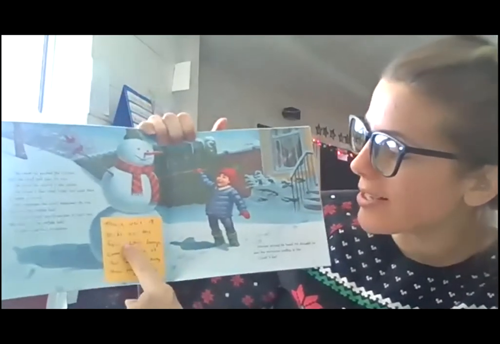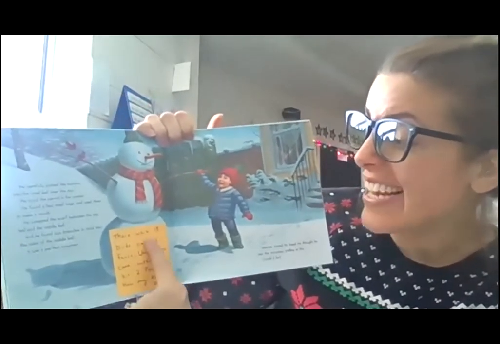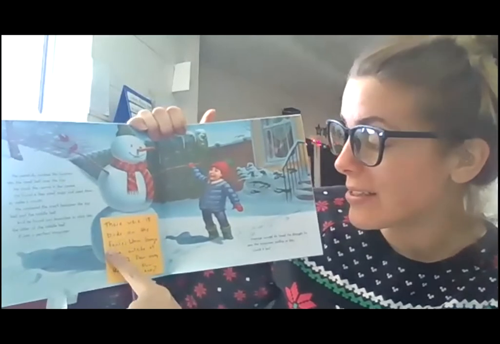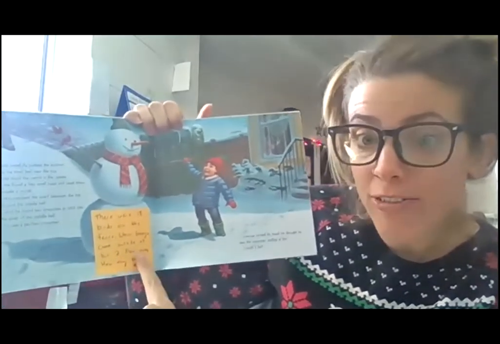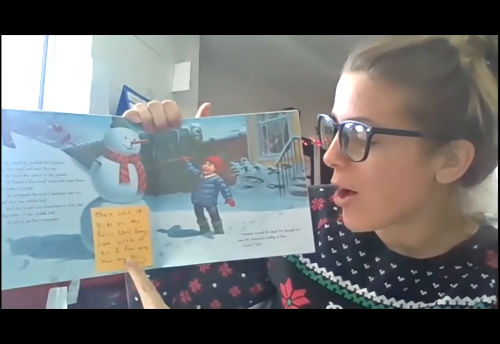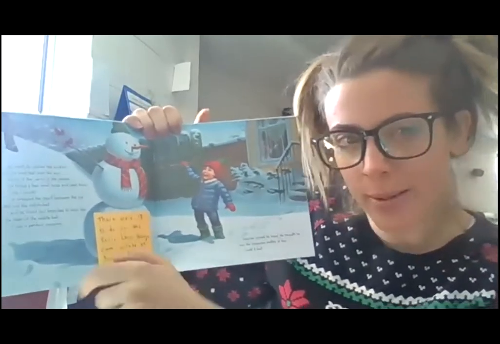Let's see, and then we're going to pause. There's a quick question. It says, there were 18 birds on the fence. When George came outside, all but 2 flew away. How many flew away? There were 18 birds on the fence. When he came outside, all except 2 flew away. Go ahead and pause, draw a picture, and write a number sentence to solve.